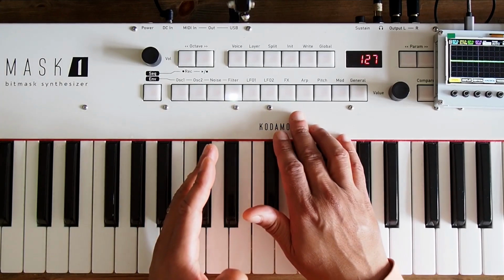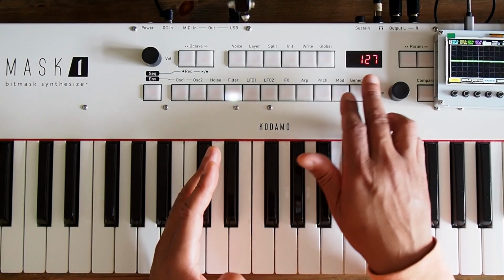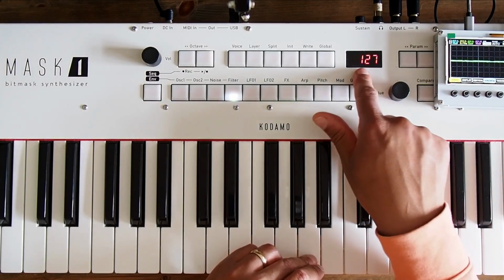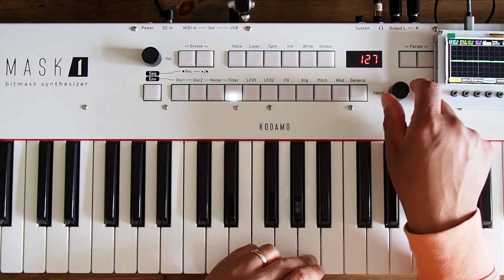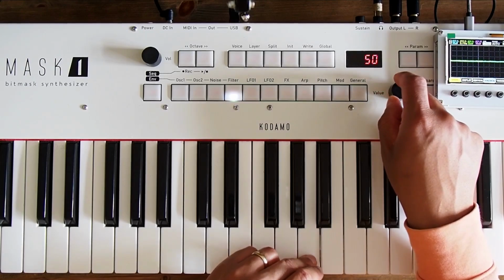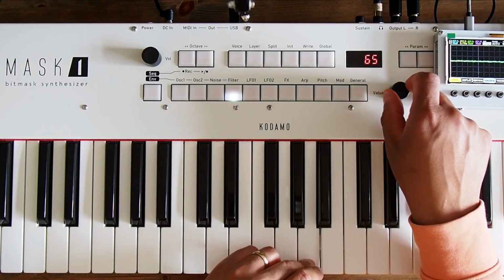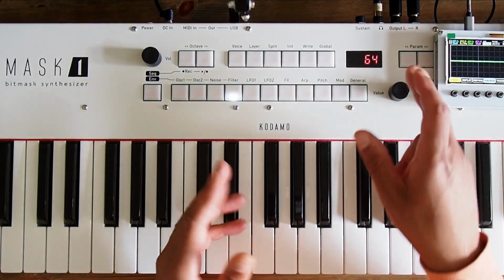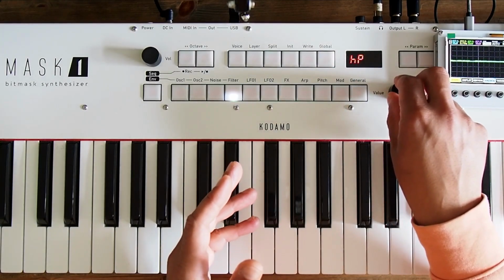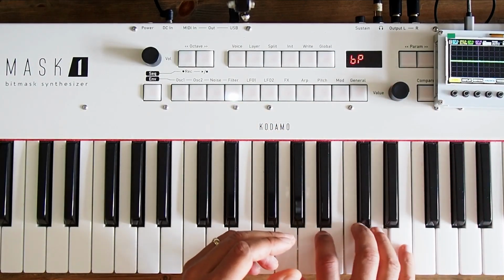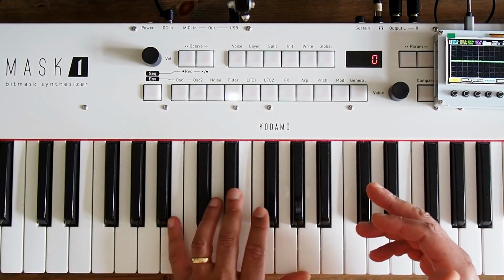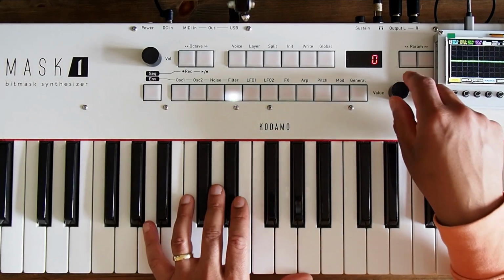So let's go to the filter next. At the moment we can see the cutoff is on its maximum frequency, so that's 127, that's the maximum value. What I'm going to do is go down to halfway, so let's go to 64. By default, the filter is on low pass mode. I want to change it to band pass mode. And I then want to turn up the resonance so we can hear the filter being pinged and self-resonating. So let's do that.